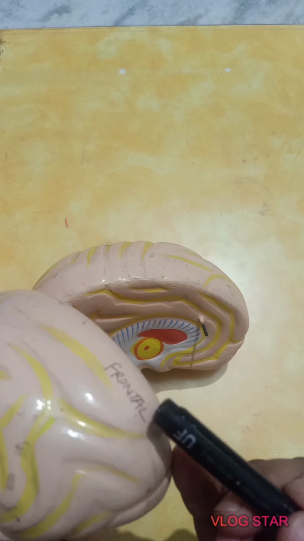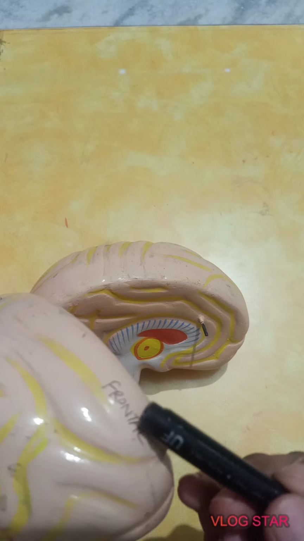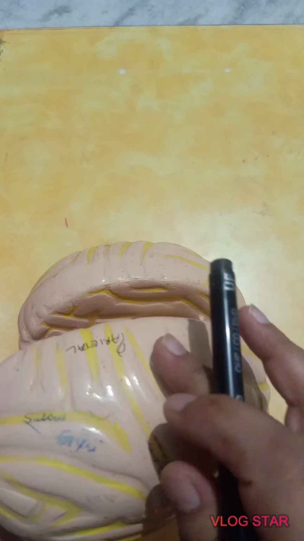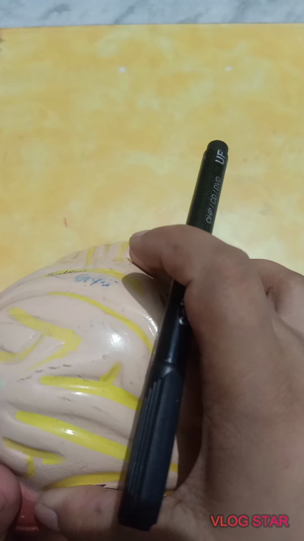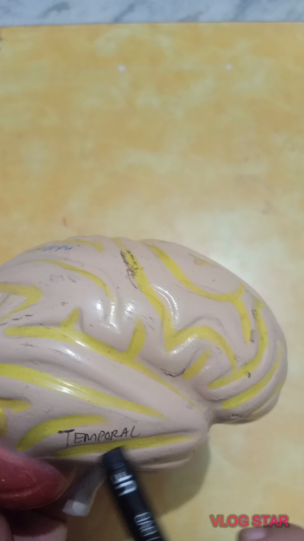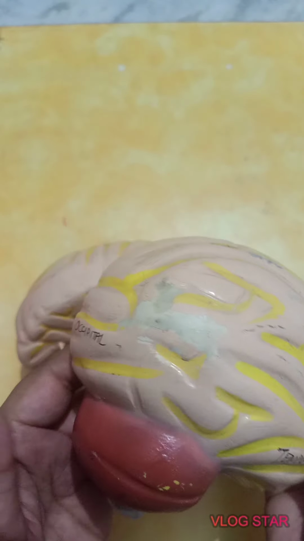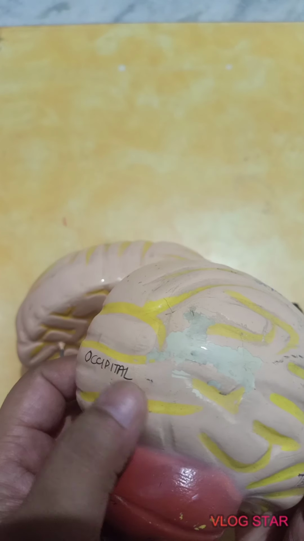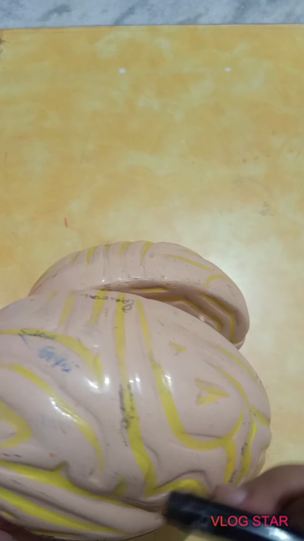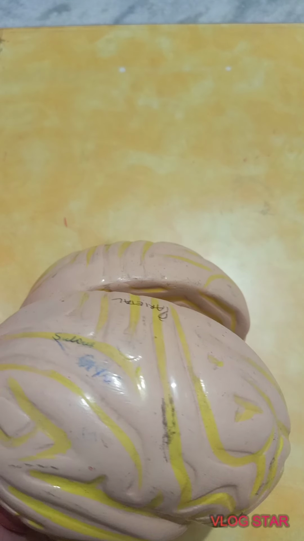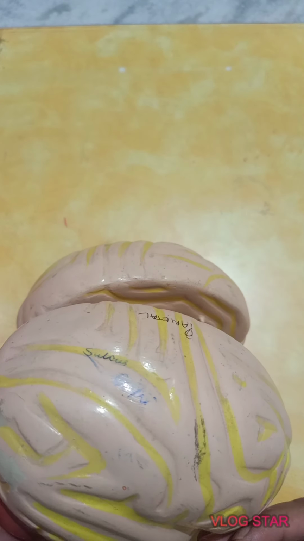The lobe present in the front is the frontal lobe, at the top it is the parietal lobe, near the ear it is the temporal lobe, and at the back it is the occipital lobe. These are the four lobes in each of the hemispheres.